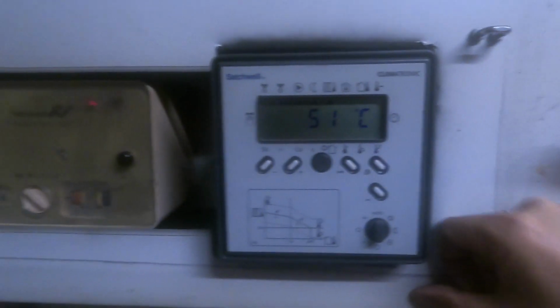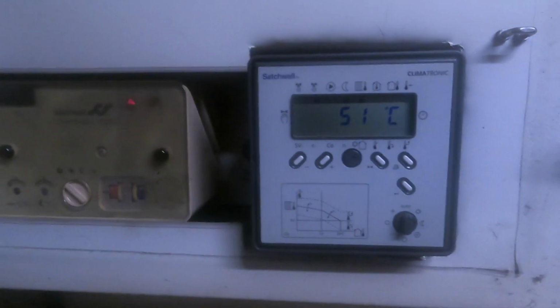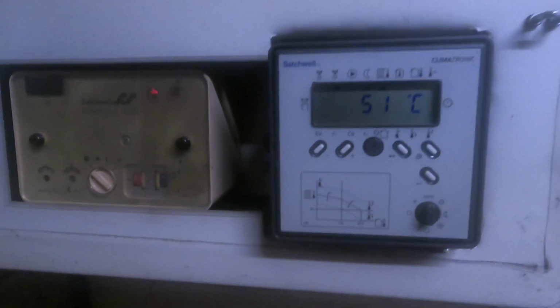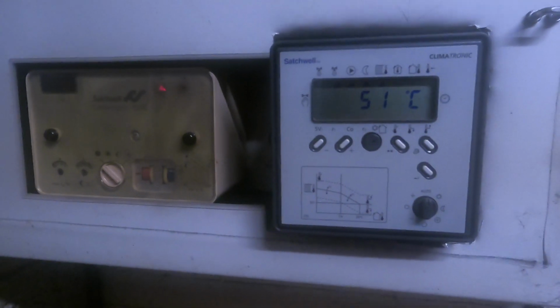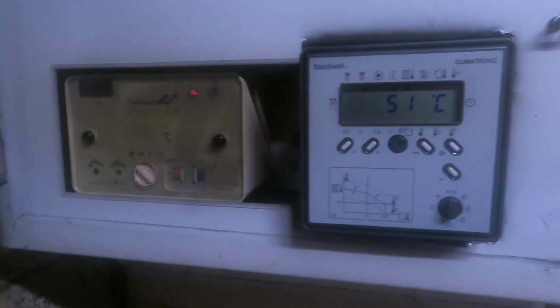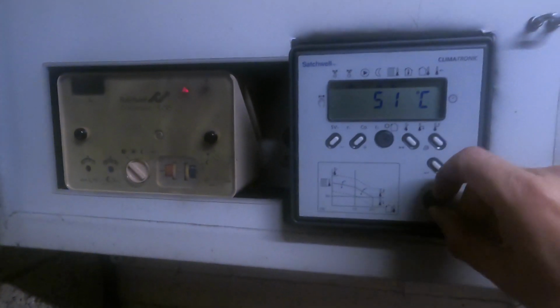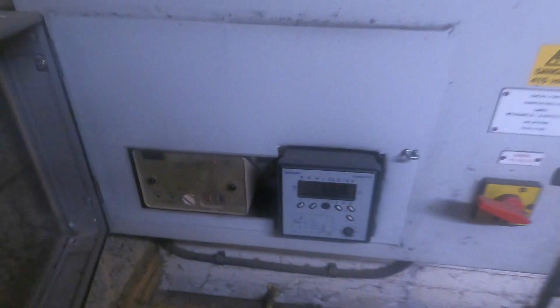So we can only presume that this unit is actually in hand. When speaking to the maintenance manager, he has no idea of how that's been programmed, no idea how it works. So there's obviously an issue with that control panel. Now we're not going to leave that in auto, we're going to flip that back into hand, because obviously we do not want to make a problem for the maintenance manager going forward.